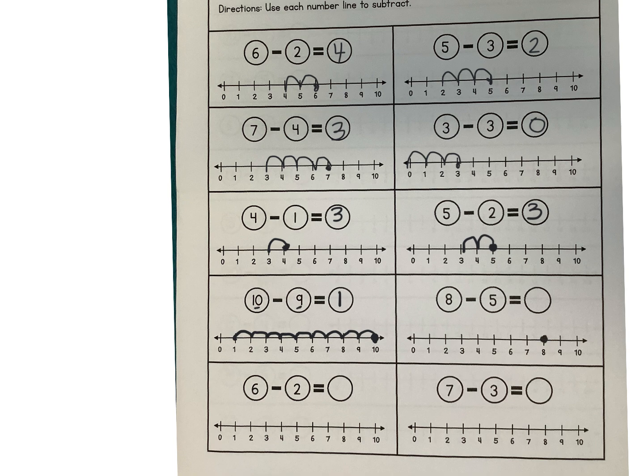Okay, let's do 8. Count back 5. What did you land on? 3. 2 more. 6 minus 2. We stopped on 4. And the last one is 7, and we're going to count back 3. We landed on 4. Very nice. See, we did it right here.